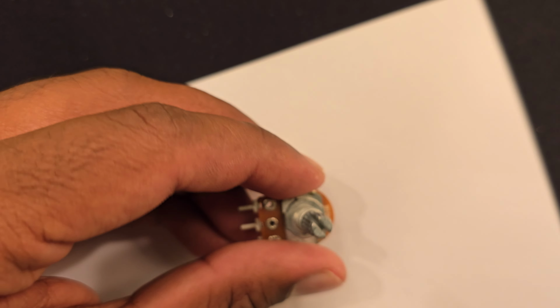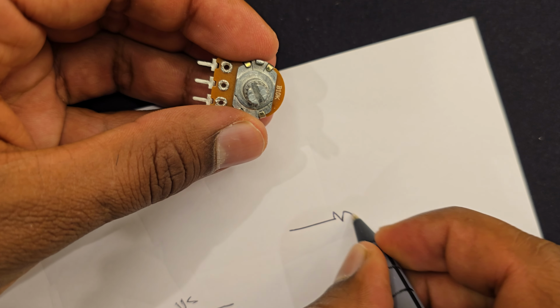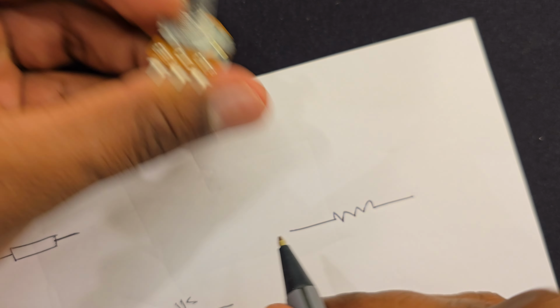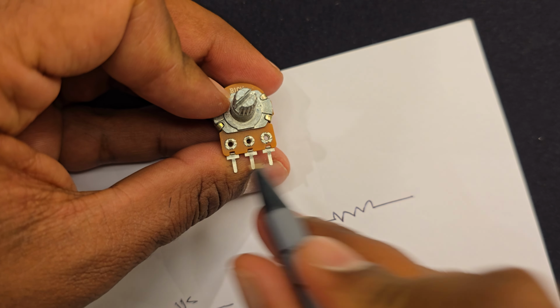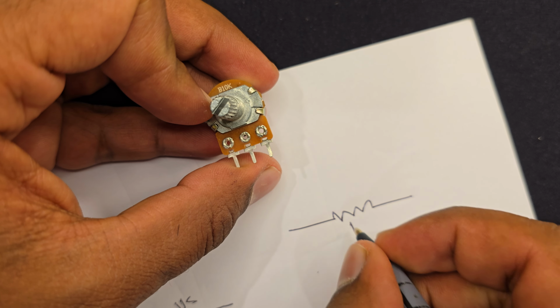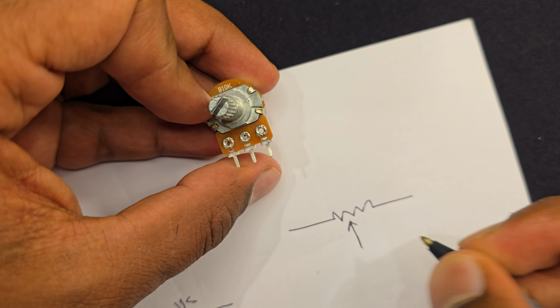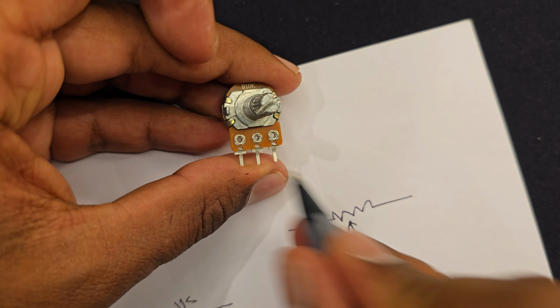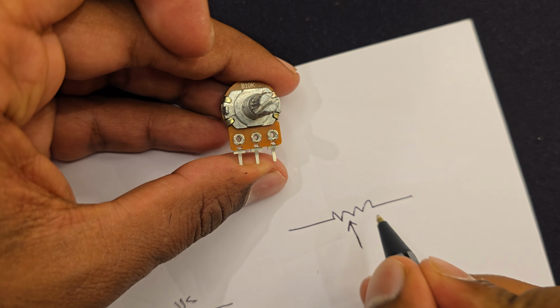Basically this device is a resistor just like that, but you can see a third pin in the middle. This is the first pin and this is the second pin, and there's a third pin in the middle, which is like a slider. You can move the contact from this pin, and so we can vary the resistance.